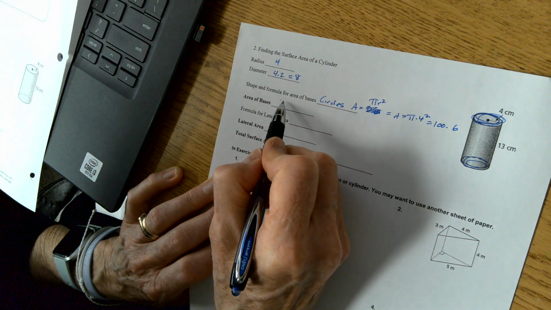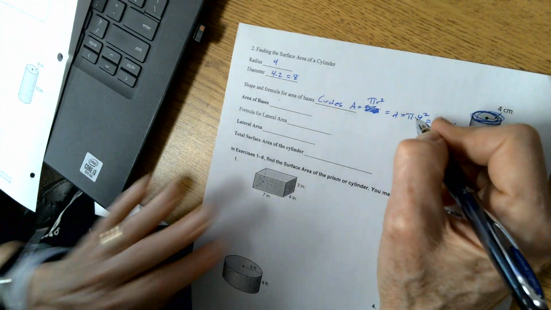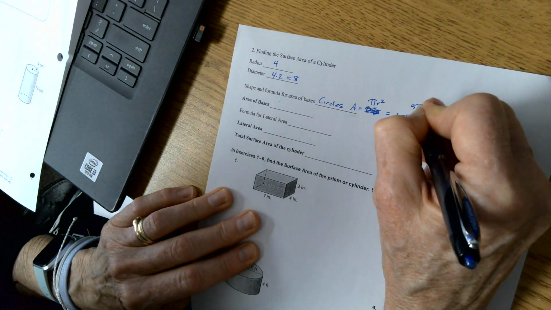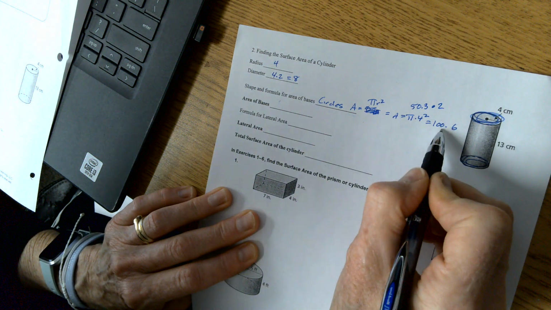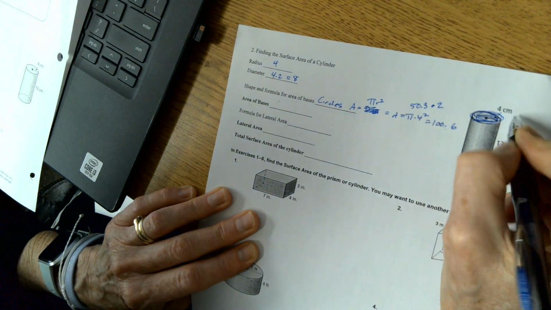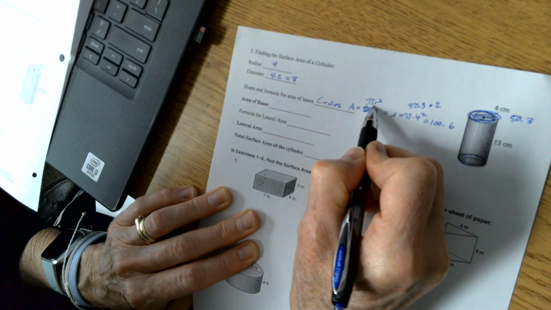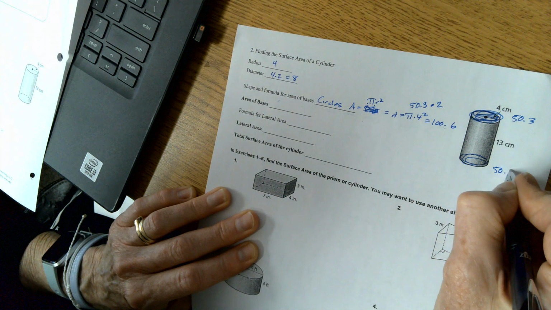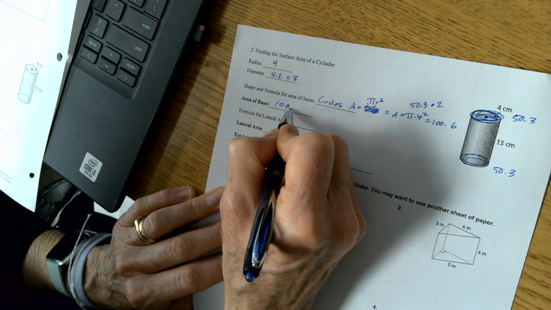Now I've got 2 of them, right? One of these comes out to be 50.3. I'm sorry, I'm hurrying. The top is 50.3. When you multiply pi times 4 squared, it's going to give you 50.3. I've got the top and the bottom, and I multiply by 2. So that gives me a total of 100.6.